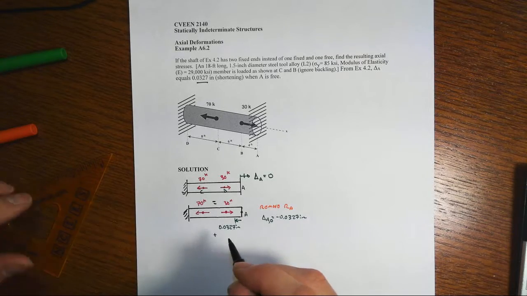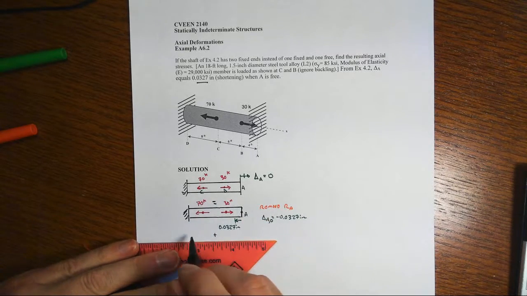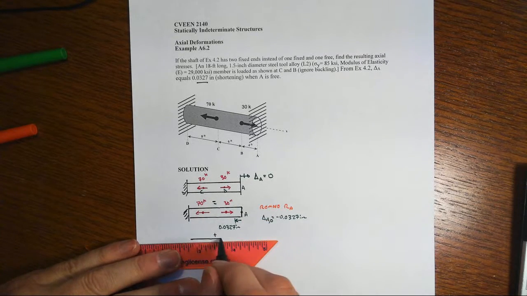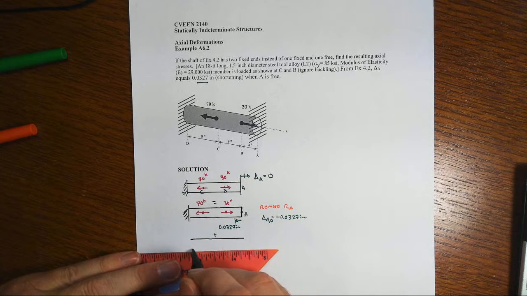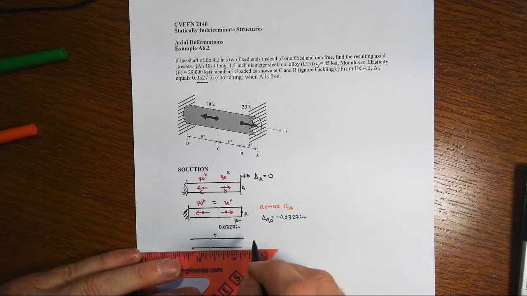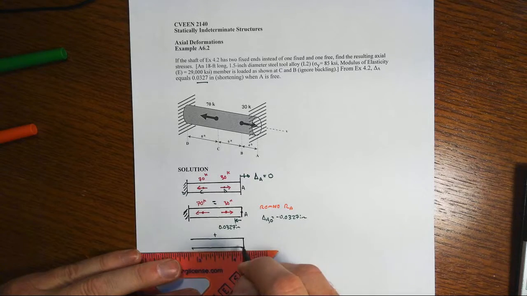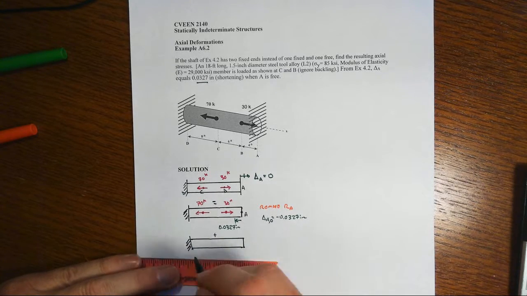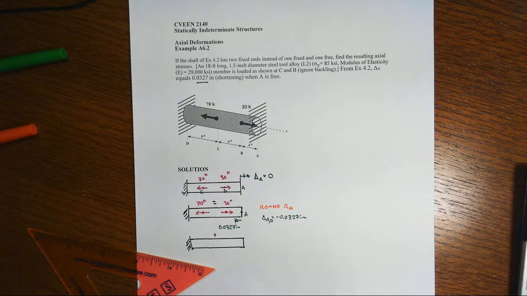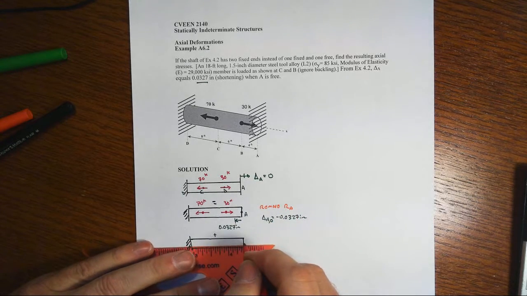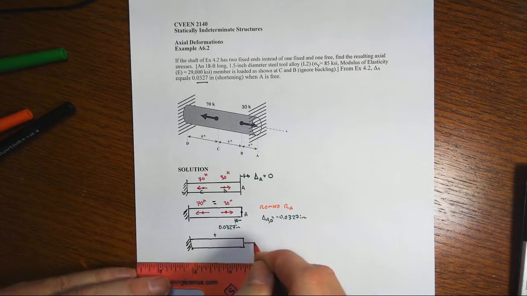So what we'll do is come back again with the primary system, meaning no redundant reaction in there, and then impose the unknown value of the redundant reaction to pull it back into place.